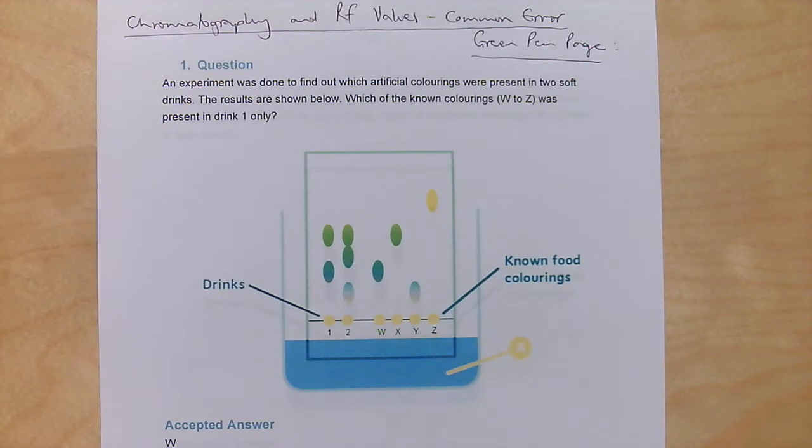Okay, welcome back to McNab Chemistry. Today we're going to have a look at our common error green pen page for chromatography and RF values.